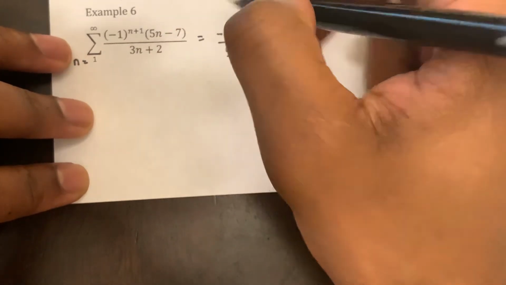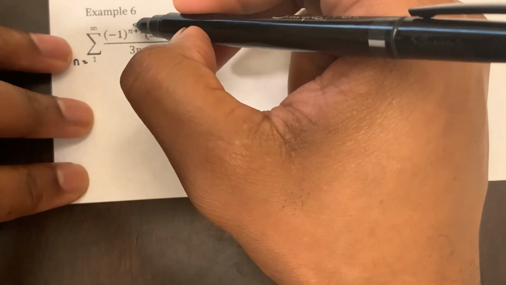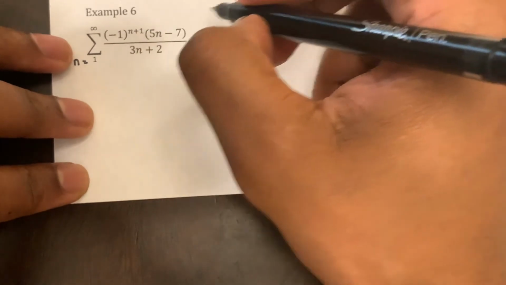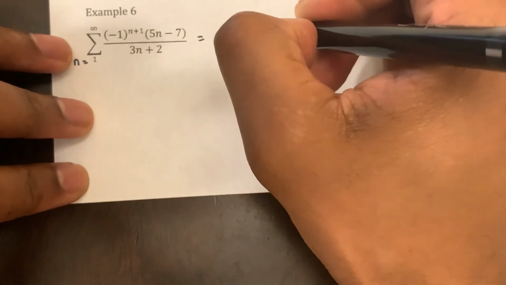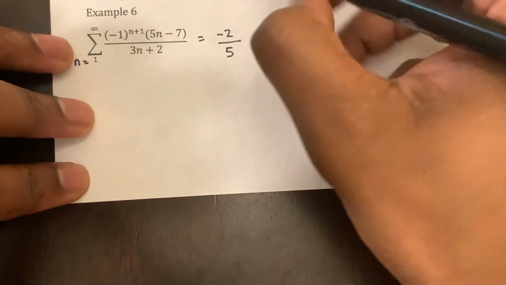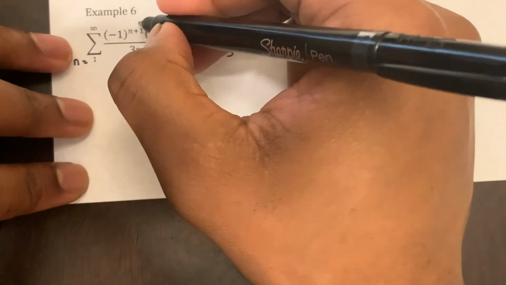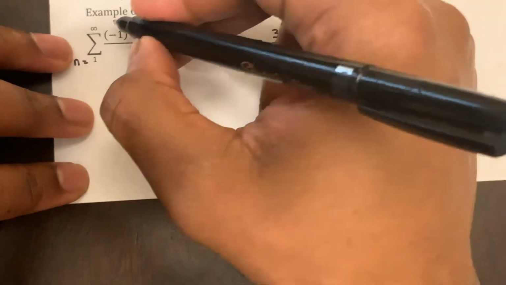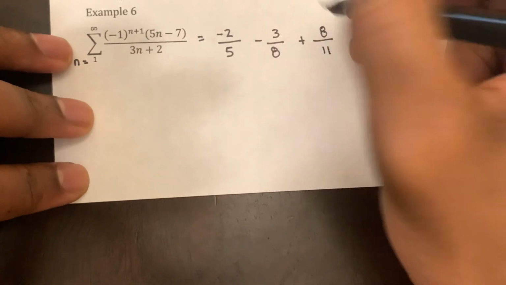And then if n is 2, you're going to have -1 cubed, which is going to be a -1. And then 10 minus 7 is going to be 3. So minus 3 over 8. And then if n is 3, that's going to be an even number. So we're going to have 15 minus 7 is 8 over 11.